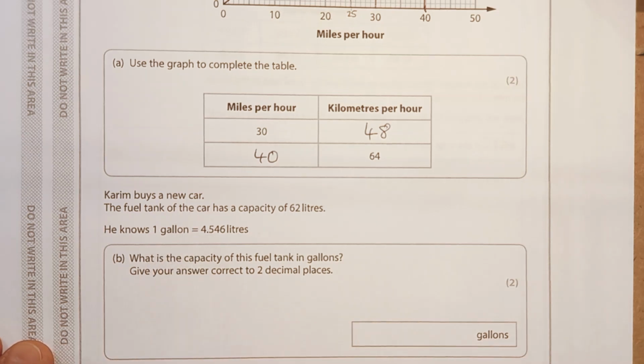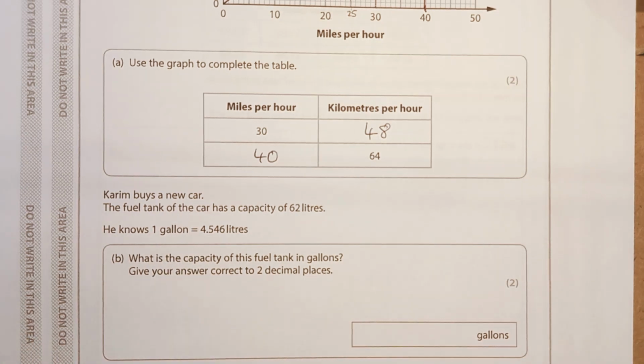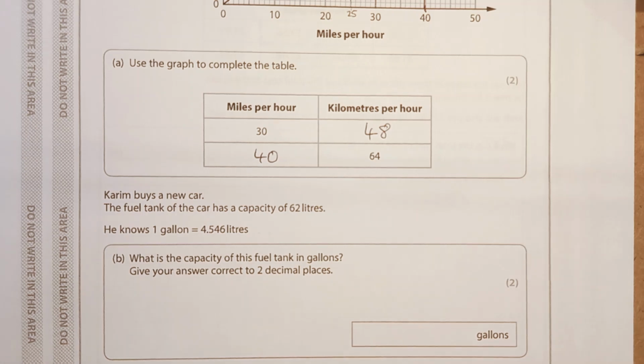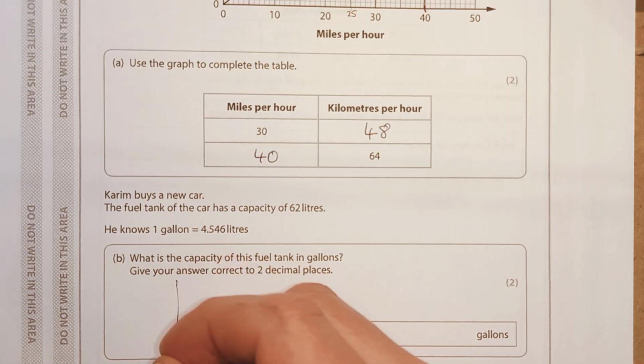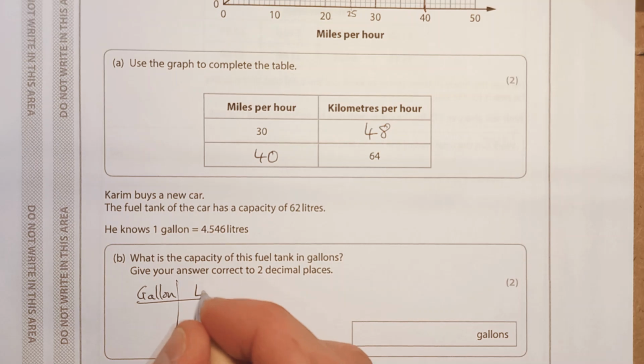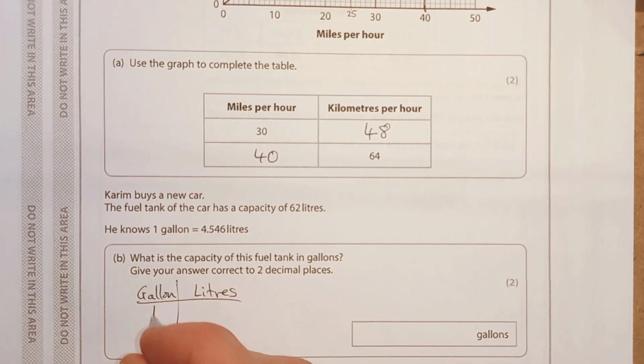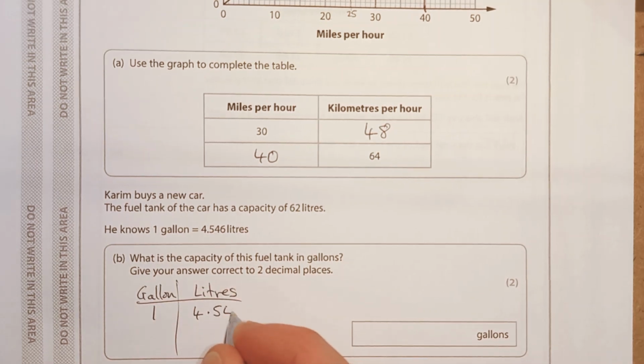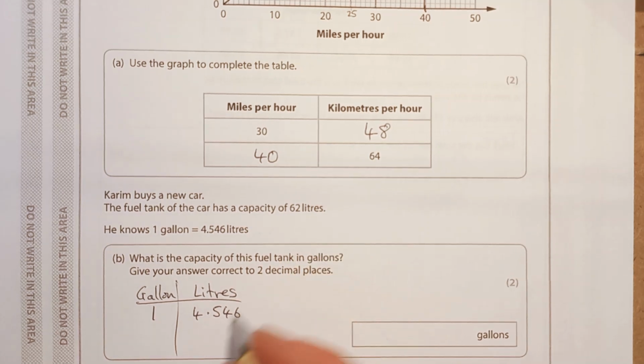Kareem buys a new car. The fuel tank of the car has a capacity of 62 litres. He knows 1 gallon equals 4.546 litres. What is the capacity of this fuel tank in gallons? Give your answer correct to 2 decimal places. Right. It might help to think of this a bit like a ratio or a proportion question. So if we had gallons and litres, 1 gallon is 4.546 litres. Now, we've got the capacity is 62 litres.